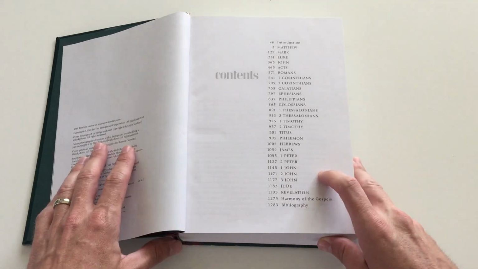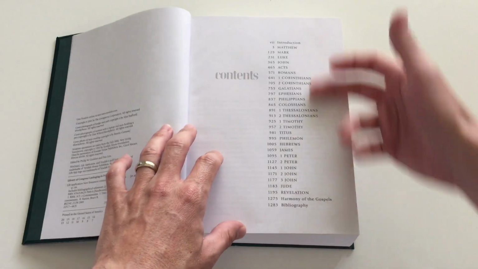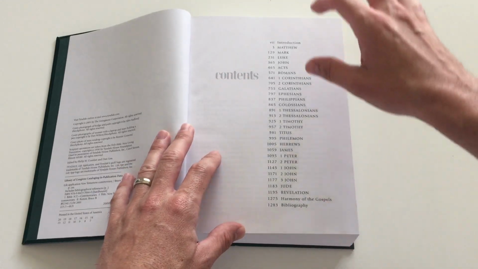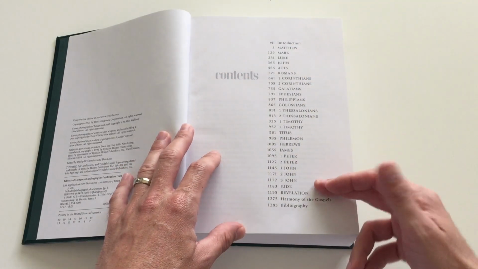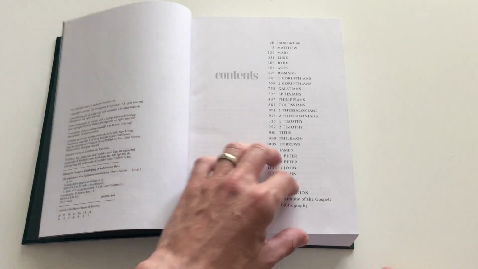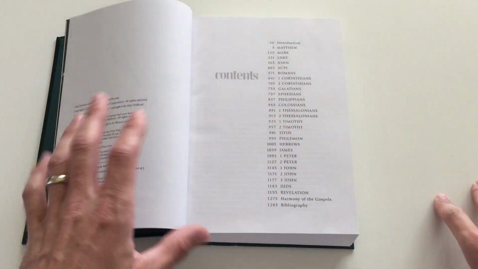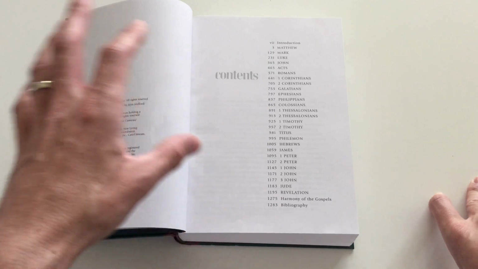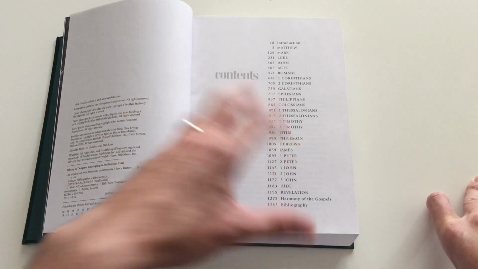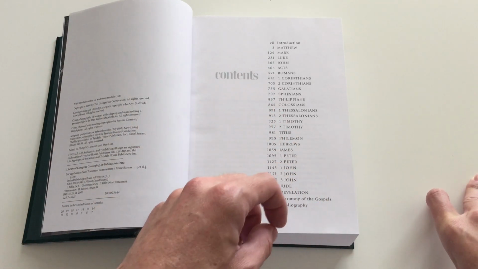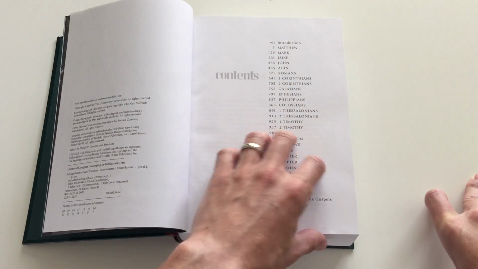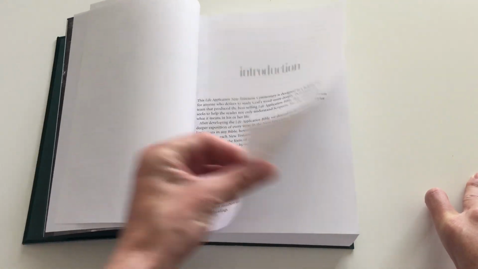That's the meat and potatoes of the Life Application. So we have the table of contents here. It's all on one page, as you can see. We got Matthew through Revelation. Then we have the harmony of the Gospels. That's it. You're not going to find charts, maps, illustrations, color, nothing like that in here. It's not a Bible handbook. It's nothing like that. It's just a commentary book, and it's Life Applications. So then we have the introduction, and then it jumps right into it.